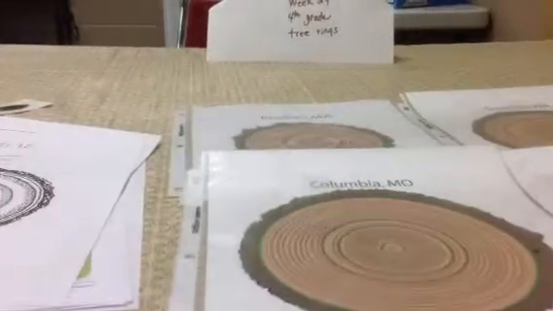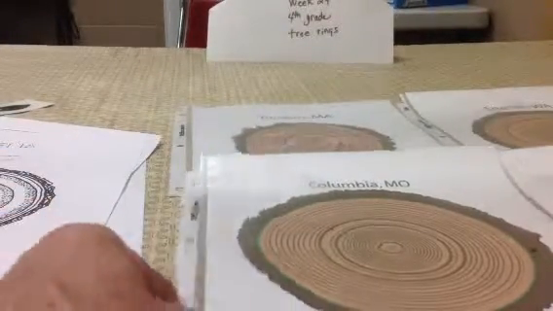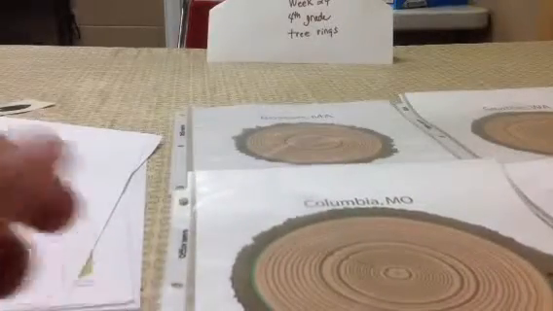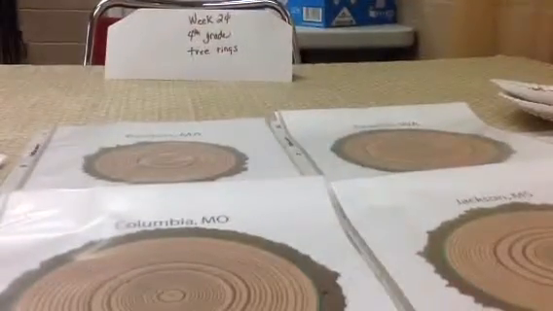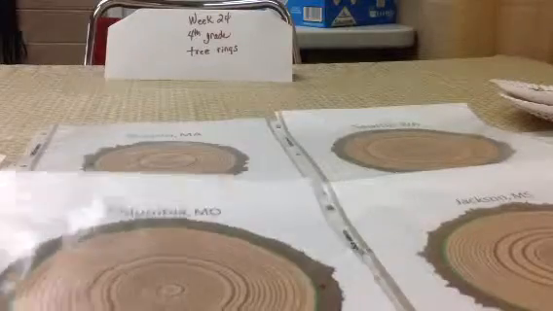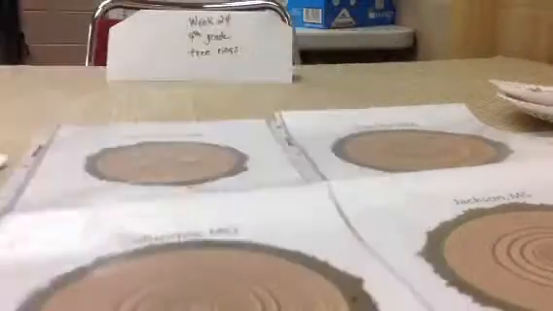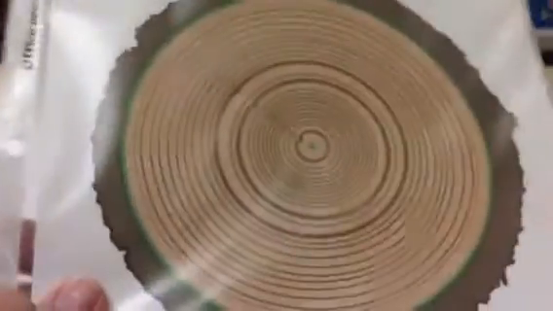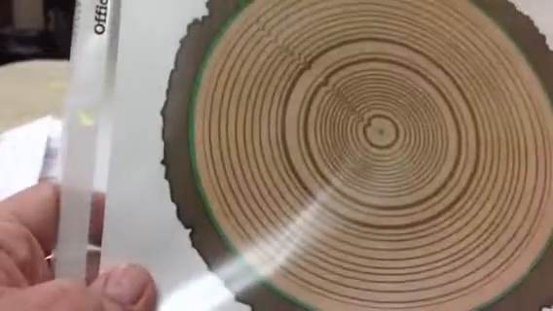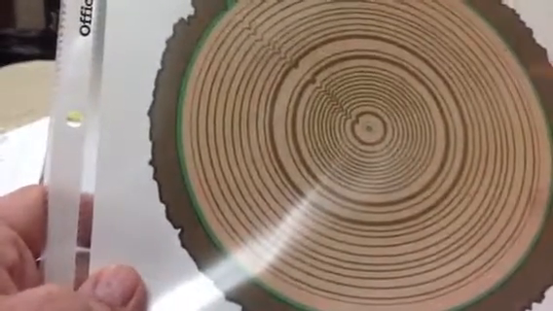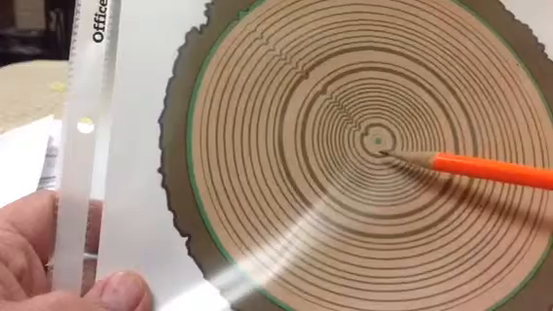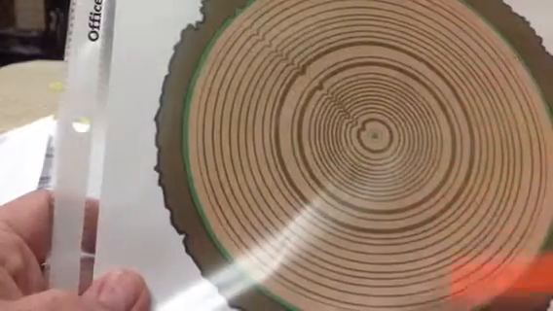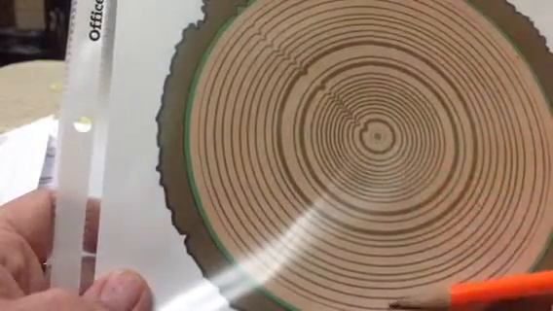Alright, and then we're going to move from looking at those and finding out how old those tree cookies are to this. Everyone's going to have 4 tree ring pictures that I got off the internet. One's from Columbia, one's from Boston, one's from Seattle, and one's from Jackson. And they're going to be able to take these and count these rings and do a little math problem here. So they're going to count their dark rings, and I'm not going to count all these for you. You know what I'm doing.